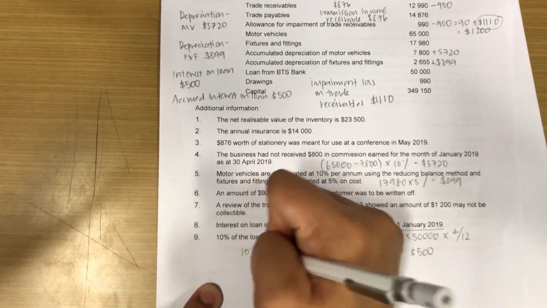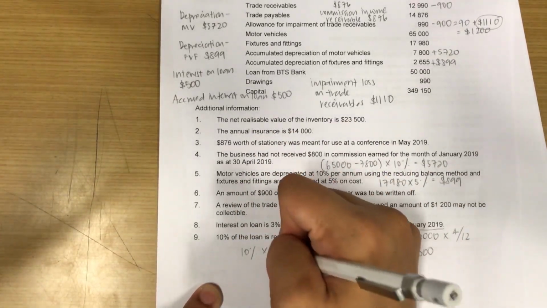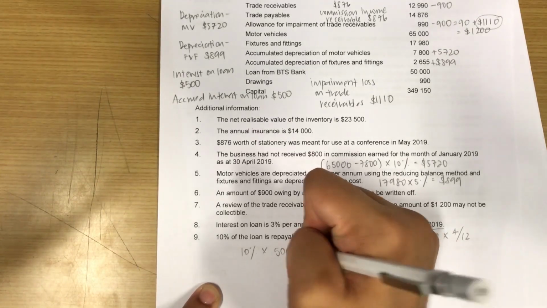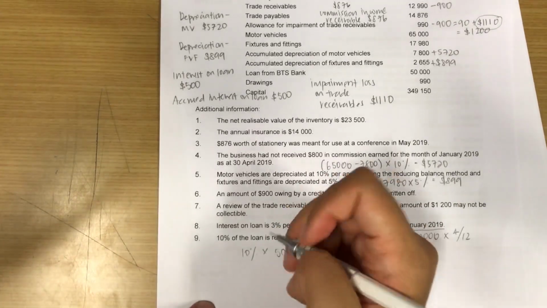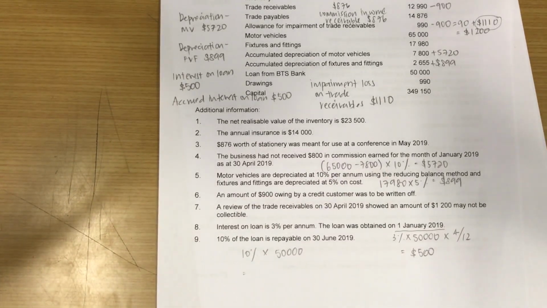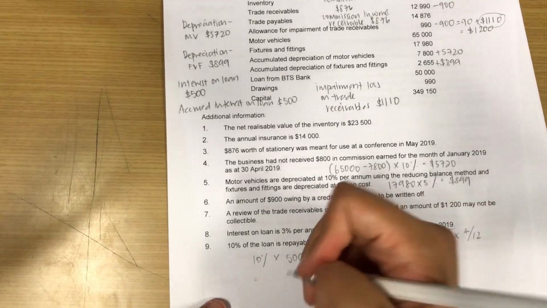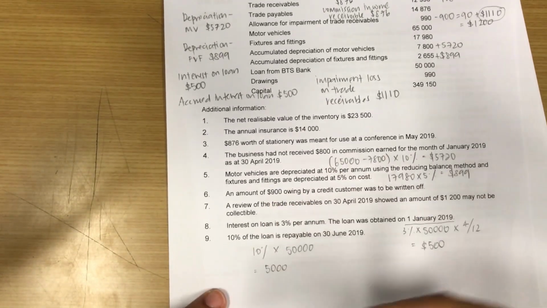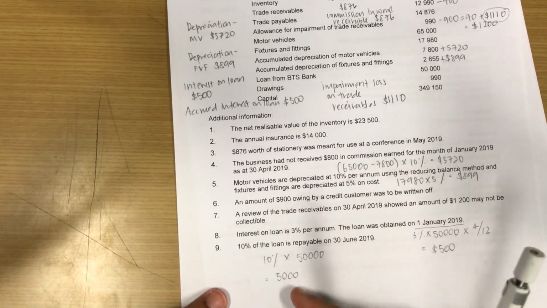Alright, last adjustment, 10% of the loan is repayable on 30th June 2019. So 10% of the loan of $50,000. Okay, so this means that 10% belongs to current liability because it is due within less than 1 year. Alright, and we call this current portion of long-term borrowings. So this 5,000, it's current portion of long-term borrowing.